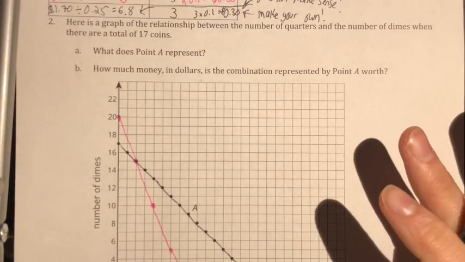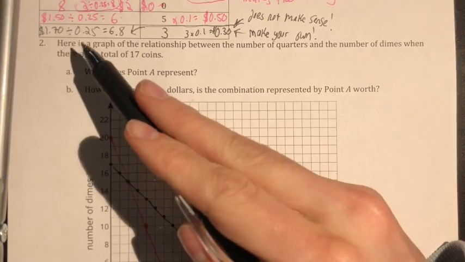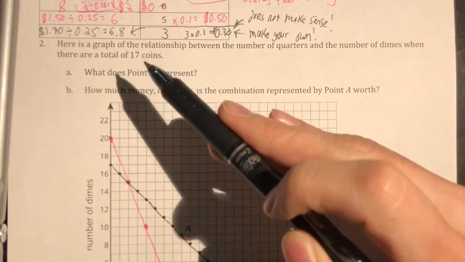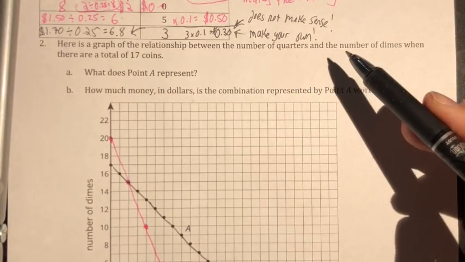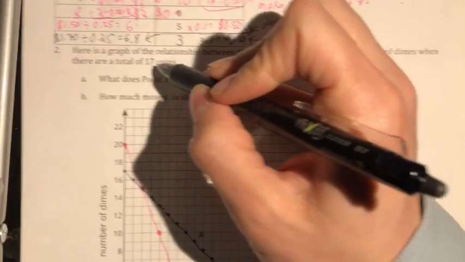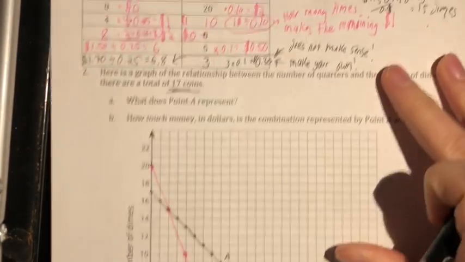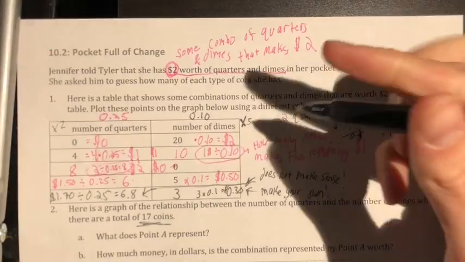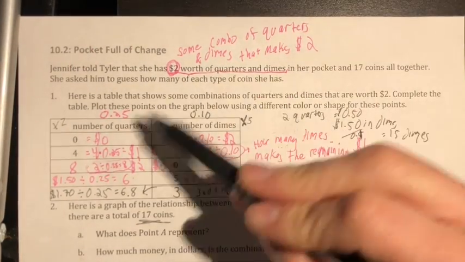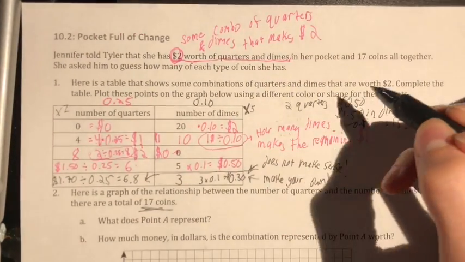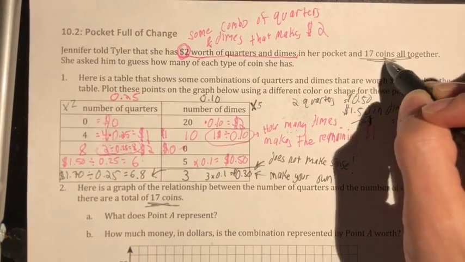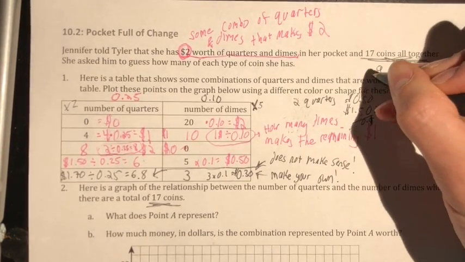Now that we have everything in front of us, let's read number 2. So the graph is the relationship between the number of quarters and the number of dimes when there's a total of 17 coins. So if you remember way back up here, Jennifer told Tyler she had $2 worth of quarters and dimes, and we talked about that a lot. But she also had 17 coins all together. That's the graph.